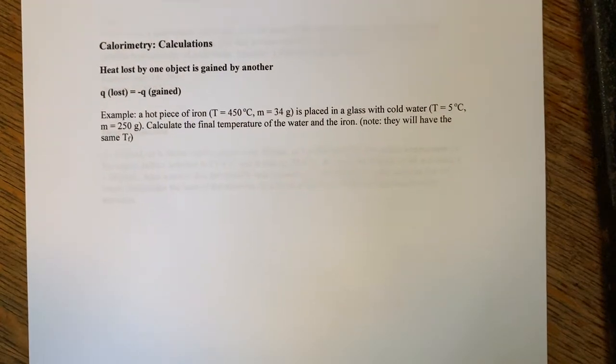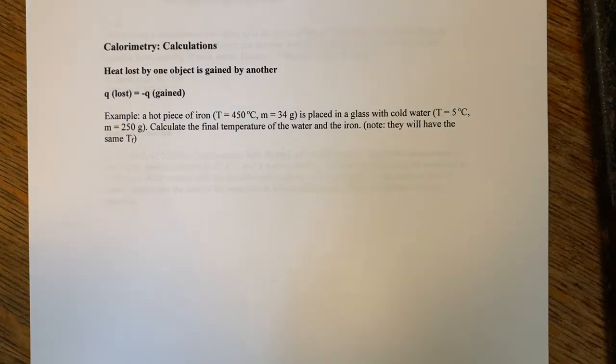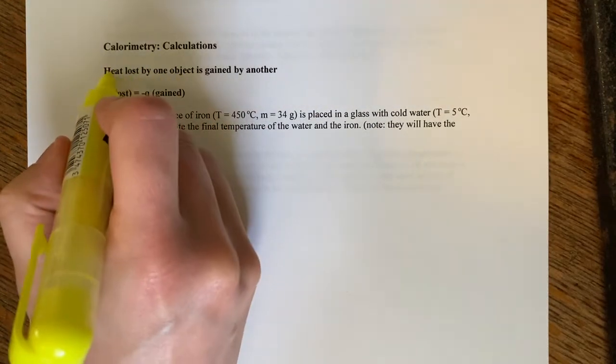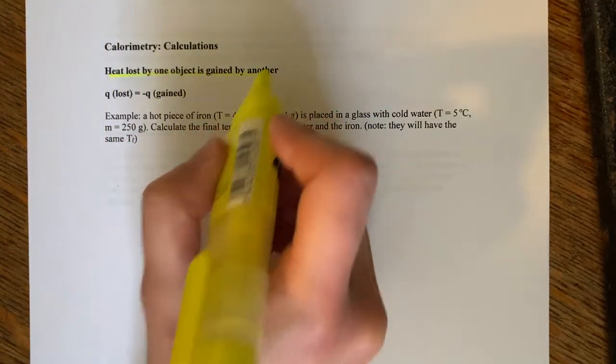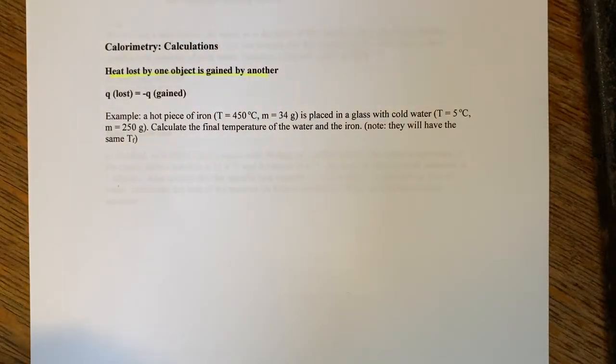First thing we need to look at after that is that heat lost is always gained by another object. So anytime the temperature of one item goes down, the temperature of something else in its surroundings is going to increase. Now, the amount of change is going to be different depending on the specific heat capacity of the item.